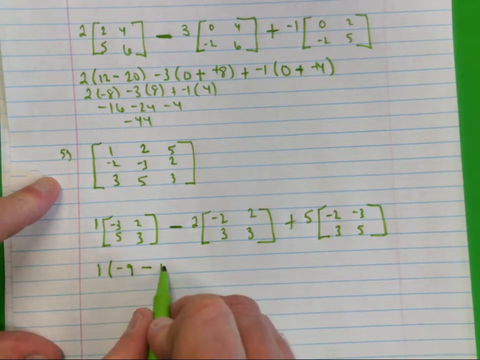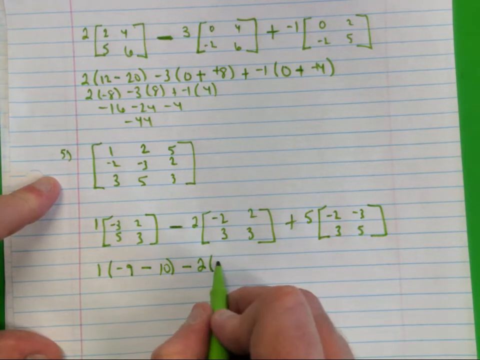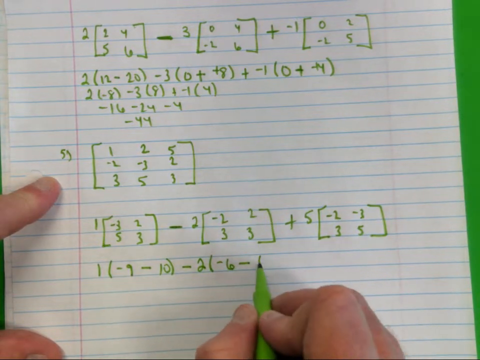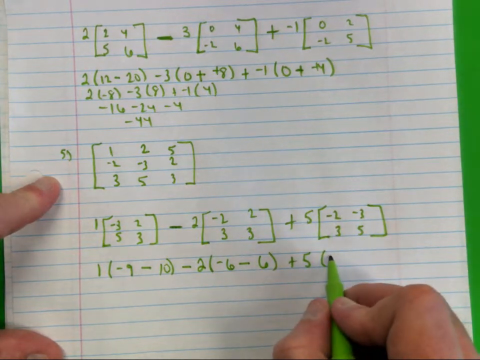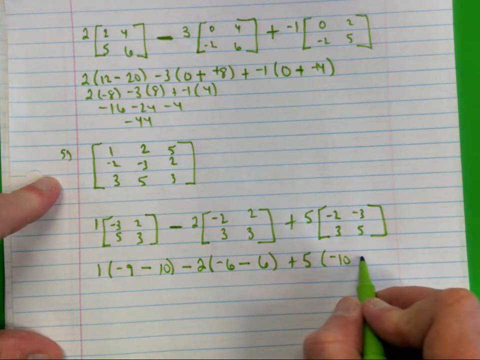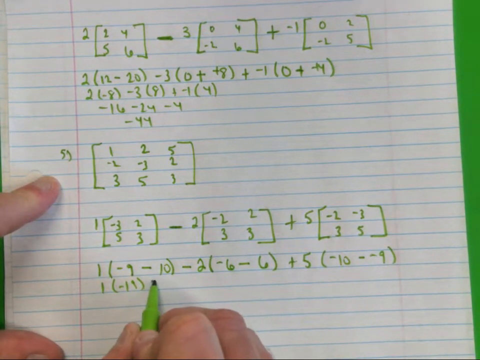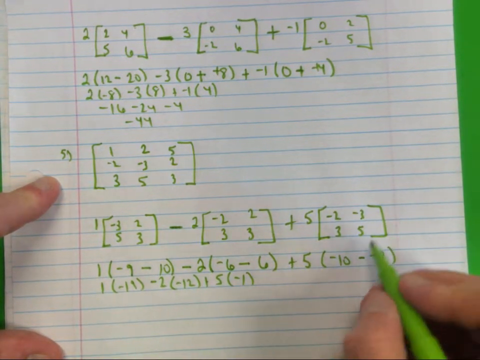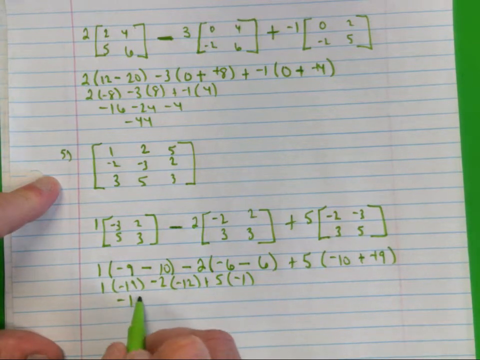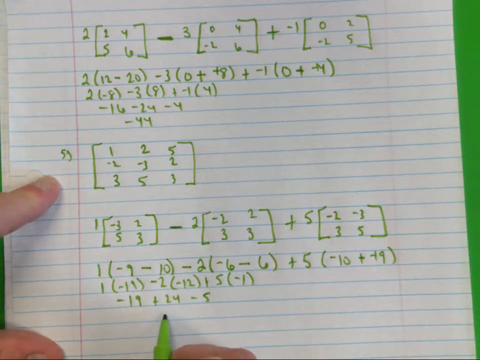Minus 2 times 5 is 10. Minus 2. -2 times 3 is -6. Minus 2 times 3 is 6. Plus 5. -2 times 5 is -10. Minus a -9. What did we get? 0, I believe.